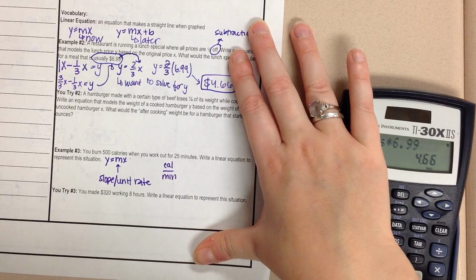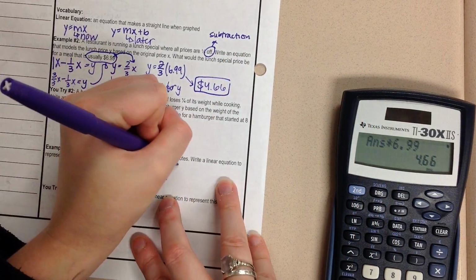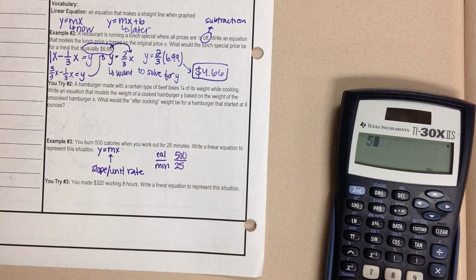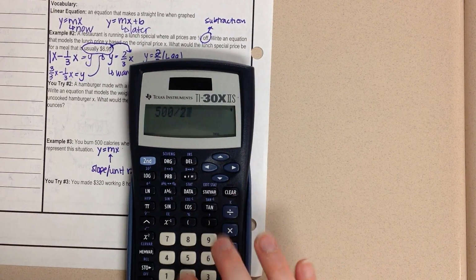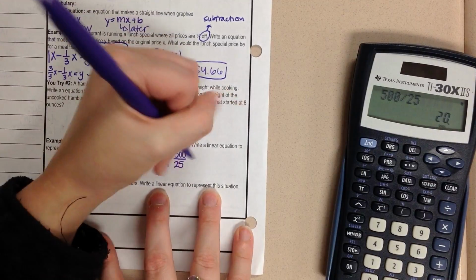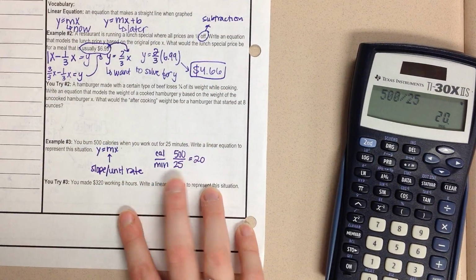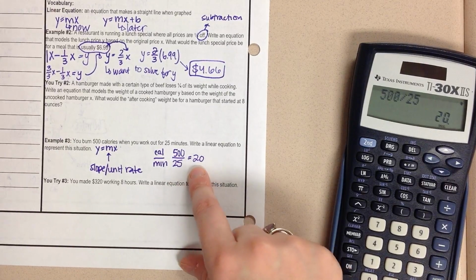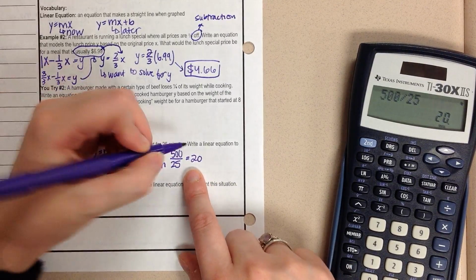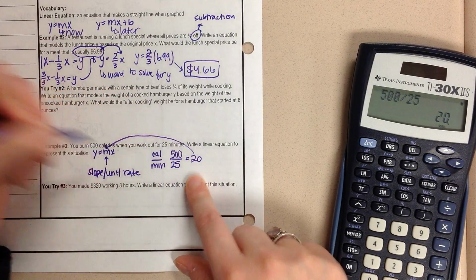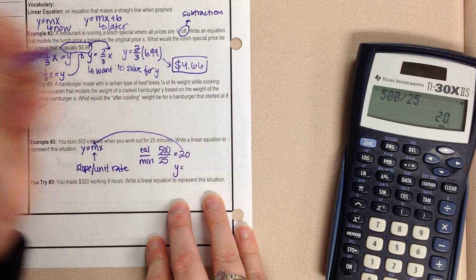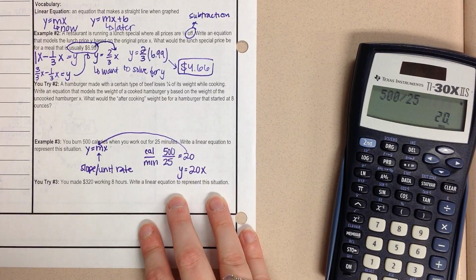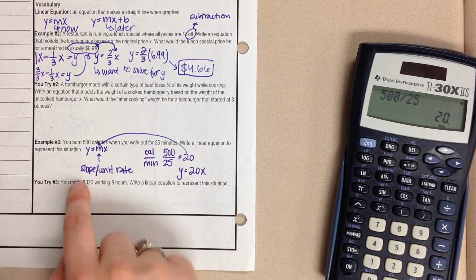So I know I'm looking for calories per minute. I'm going to have to divide 500 by 25. So 500 divided by 25, I get 20, assuming you burn the same amount each minute. So that's going to be my unit rate. Now I'm just going to take that and plug it into m. So y equals 20x, just like that. Okay, go ahead and do the you try number 3.